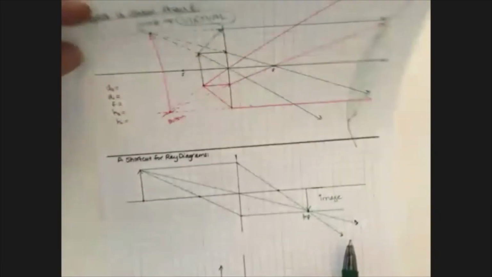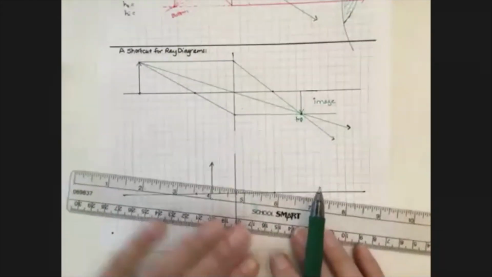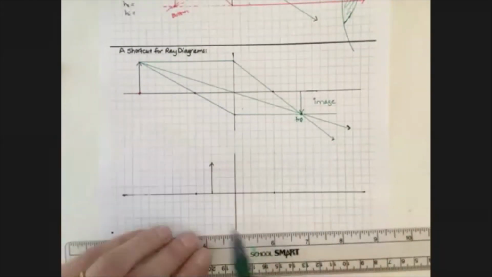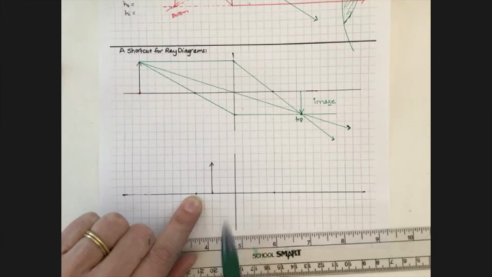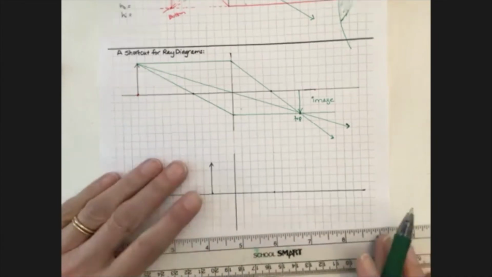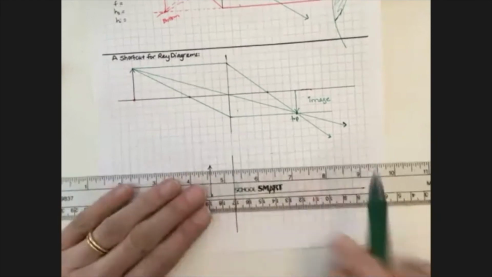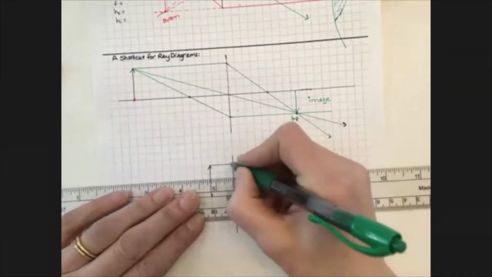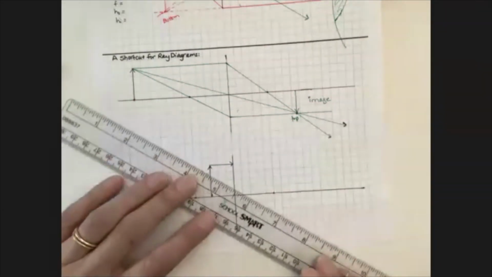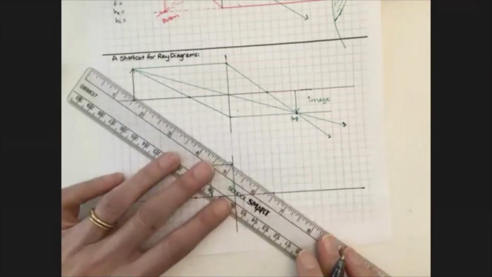Okay, let's do one last one here. It'll give us another chance to practice the virtual image because you can see that the object is closer than the focal point. So the light ray that goes in parallel goes out through the focal point.